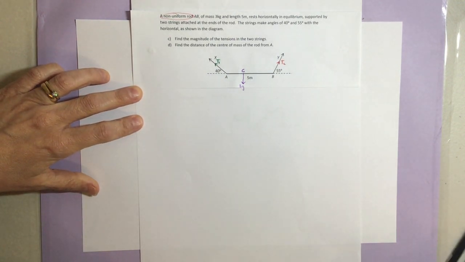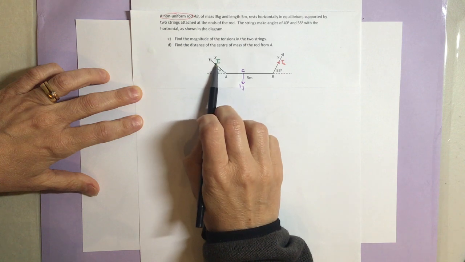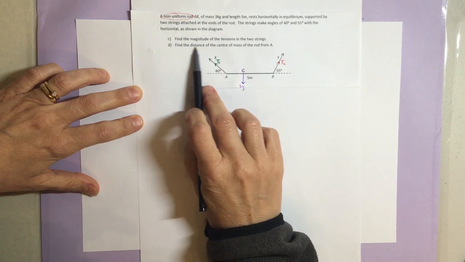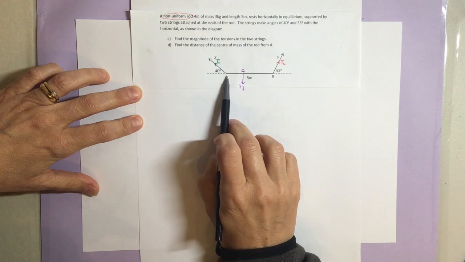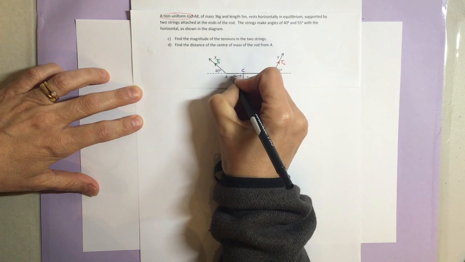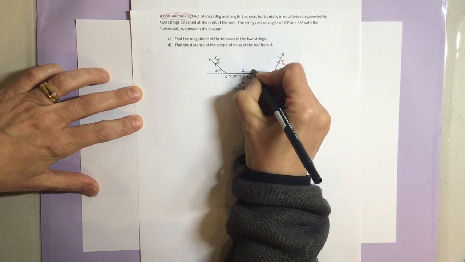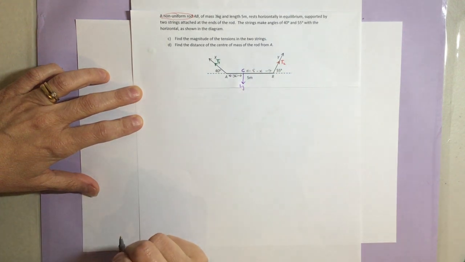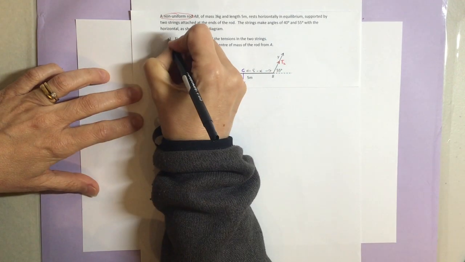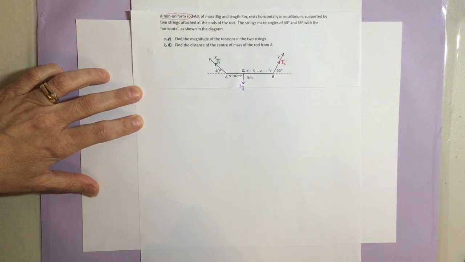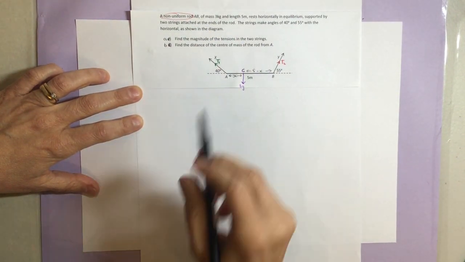Okay, so let's see what the question wants us to find. It wants us to find these two tensions, so the magnitude of the tensions in the two strings, and it also wants us to find the distance of the centre of mass from A. So I'm going to call that distance X, and then this distance will be 5 minus X, if I use that later. Okay. Just seen the number in there is not quite right, so let's change that to A and B. So part A, find the magnitude of this.